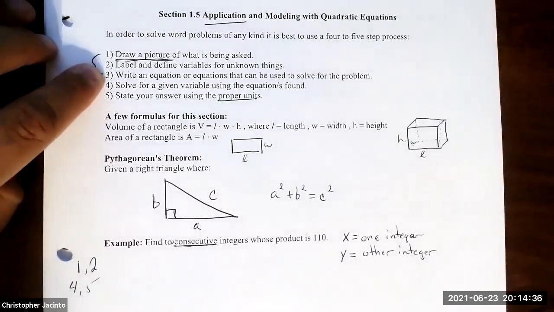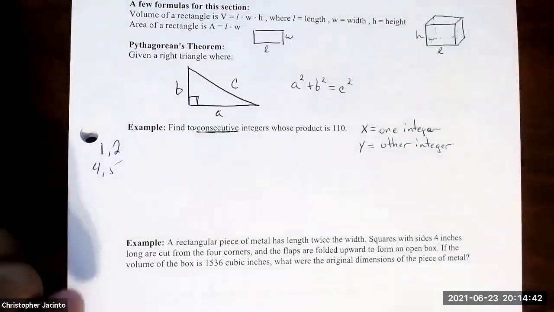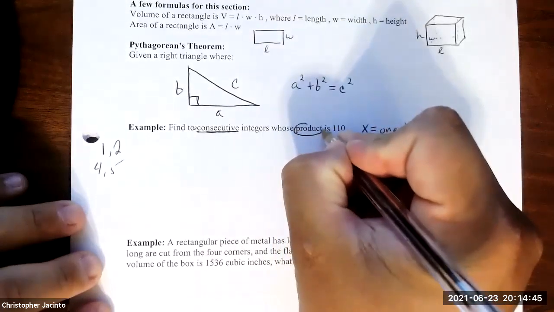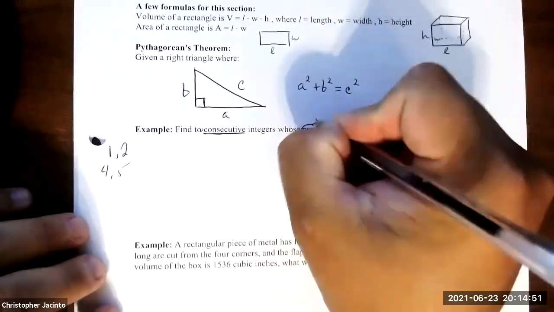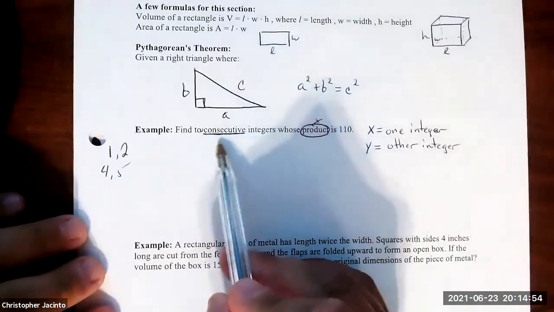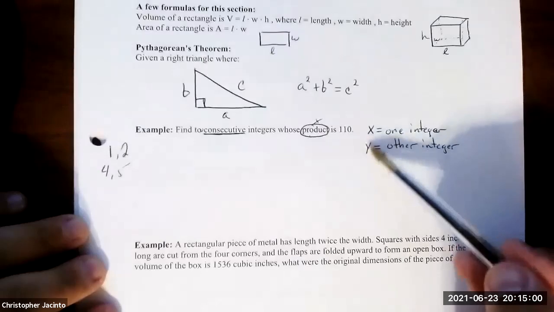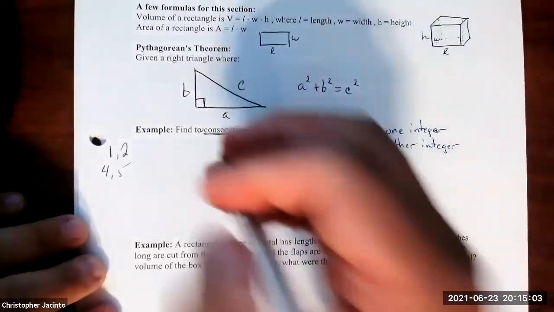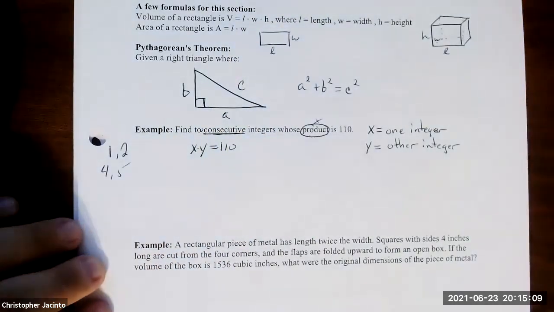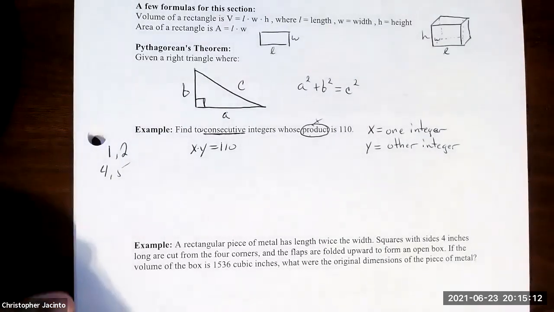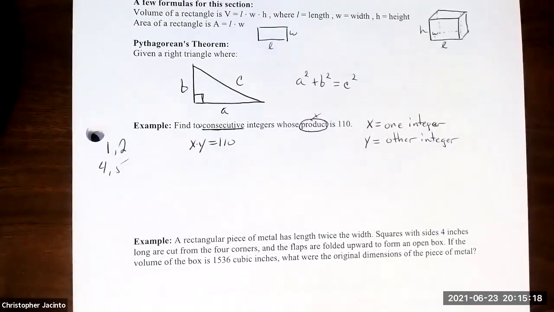Now the question is, how in the world do we write some equations? Well, the question told us one equation, actually. Anybody remember what product means? Multiplication. Yeah, multiply. So we're saying we have two consecutive numbers, and when we multiply them, that equals 110. So if I multiply these two numbers, that should give me 110. So we have an equation: x times y equals 110. Right, so we got that so far. Not too bad, right?